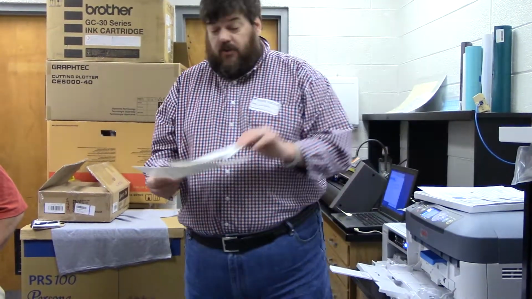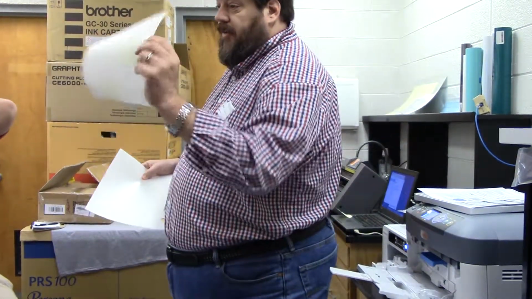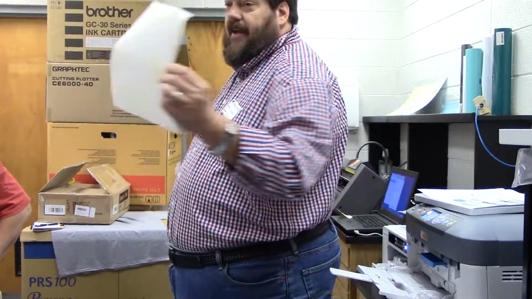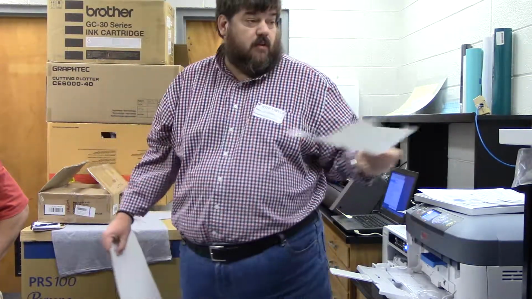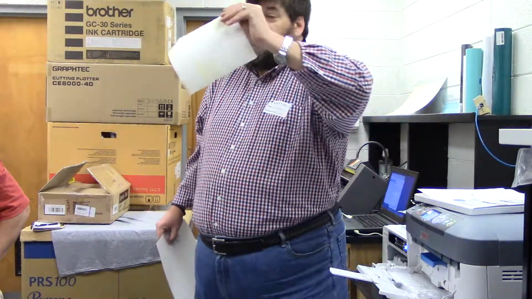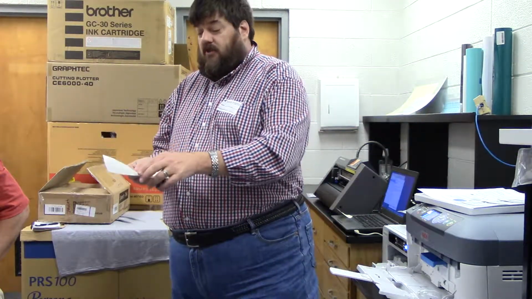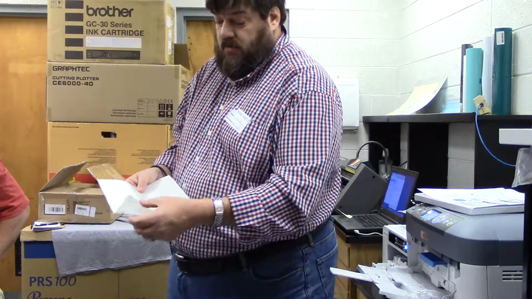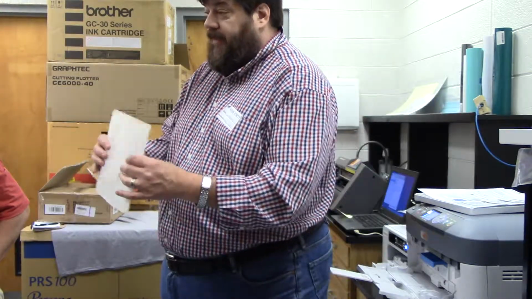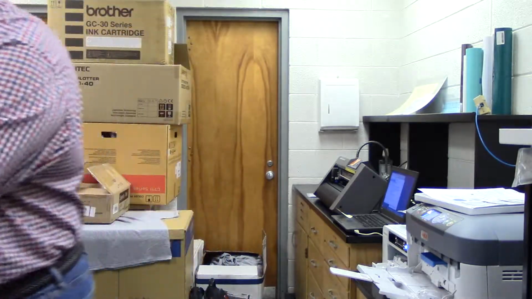This paper has the glue sheet. You'll never print on this, and it has yellow writing on it. And they call it the B sheet. What you print on looks like a transparency. Okay? And if you'll notice, it has a shiny, slick side.